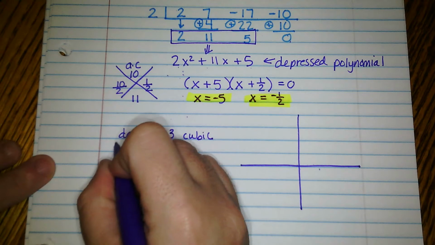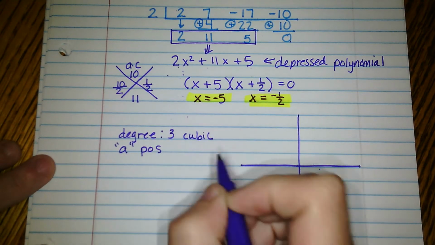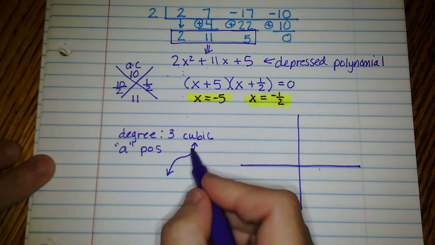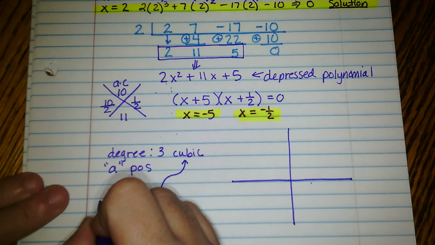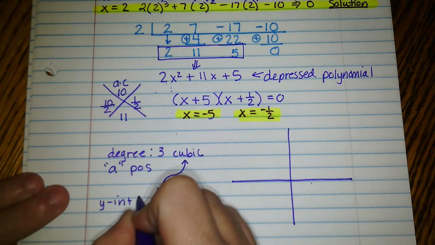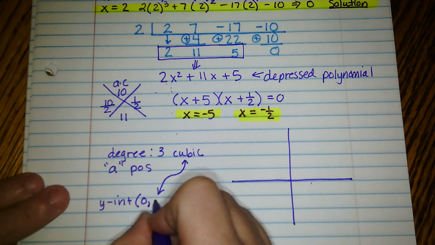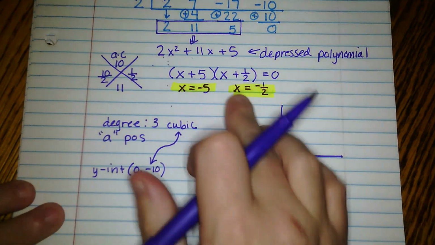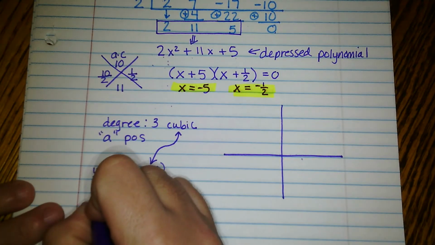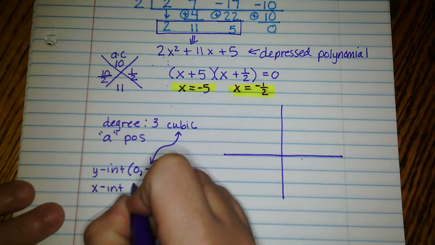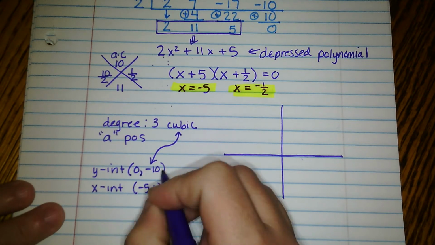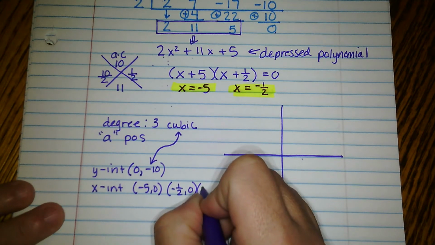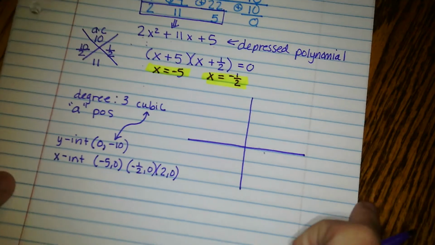My A value is positive, which means that my end behavior is going to end up. I also know that my y-intercept is my constant, and my constant was negative 10. And I already have my solutions, guys. My solutions are already there. I've got x-intercepts at (-5, 0), (-1/2, 0), and (2, 0). Let's sketch.